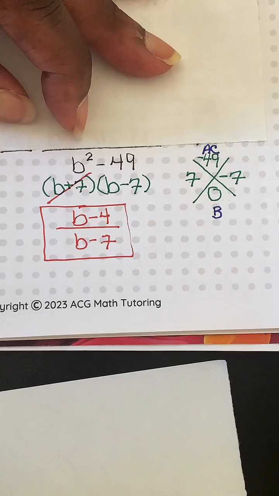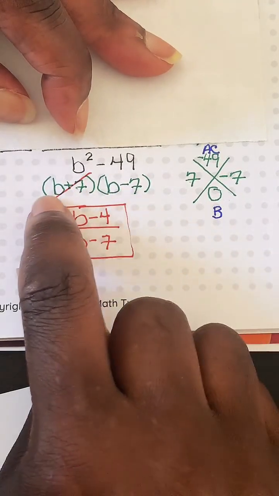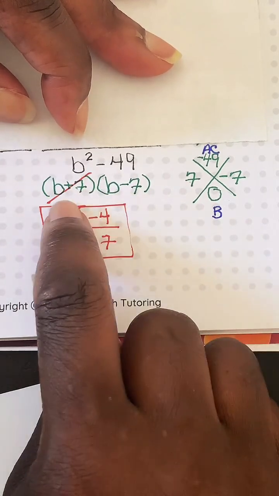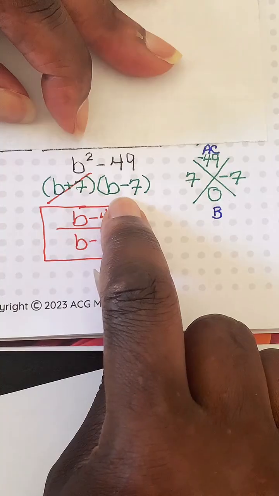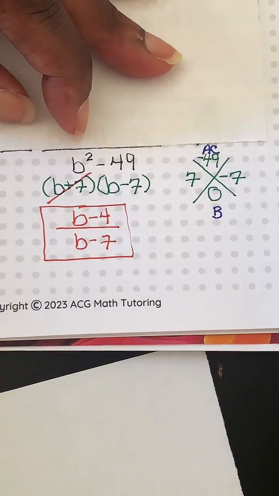You might see x squared minus 36. What gives me 36? 6 and 6. Split the x's, one's positive, one's negative. If I said x squared minus 81, oh, 81 is a perfect square. That's 9 times 9. So then you split your x's. So you have x minus 9 and x plus 9. Okay? And it doesn't matter which one is positive or negative because multiplication is commutative. So if you have b minus 7 and b plus 7, that's fine. Okay? But all I like to say, check your answers.